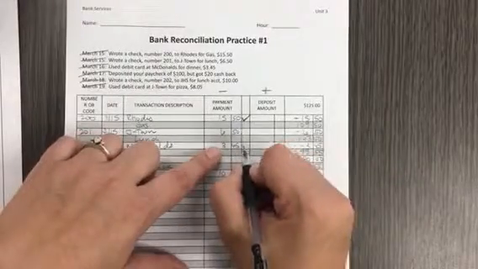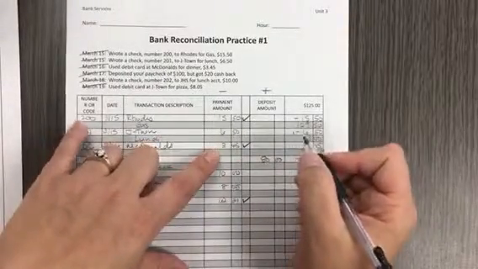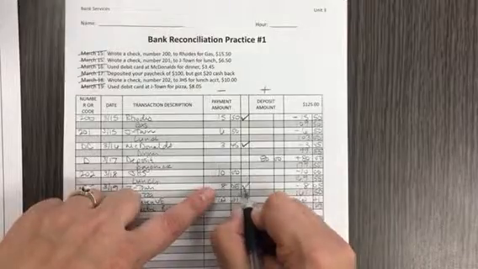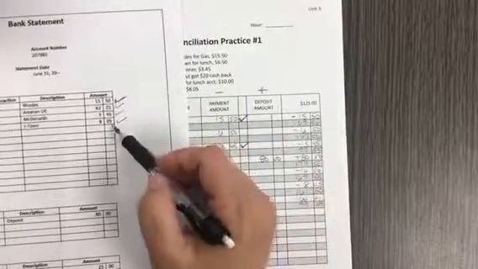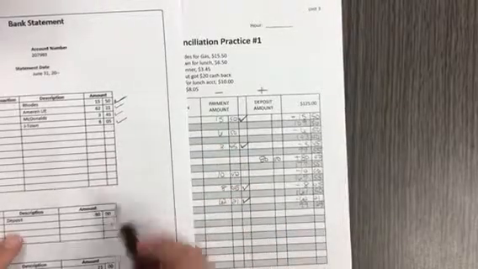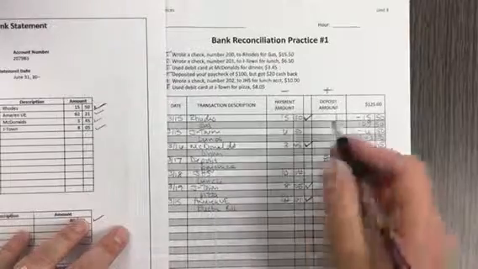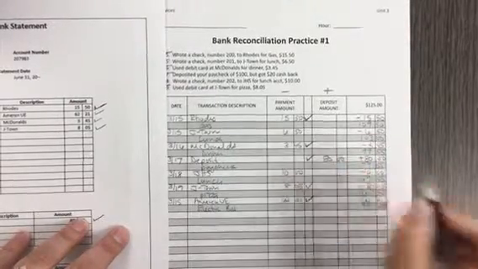Then we have $3.45 to McDonald's. I remember writing that one down. Here it is right here. Mark that off. And then $8.05 to J-Town is right down here. And I'm going to mark that off as well. So we've taken care of these top 4 items. Here's a deposit of $80. That's going to be our check right here. So there's our deposit. We're going to mark that off.